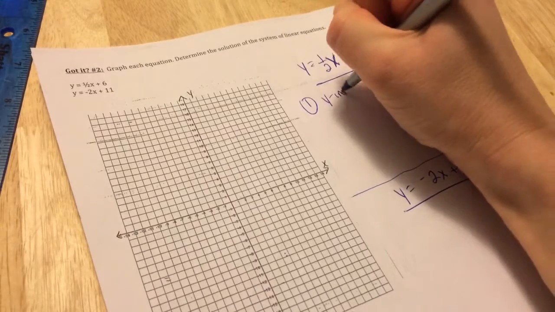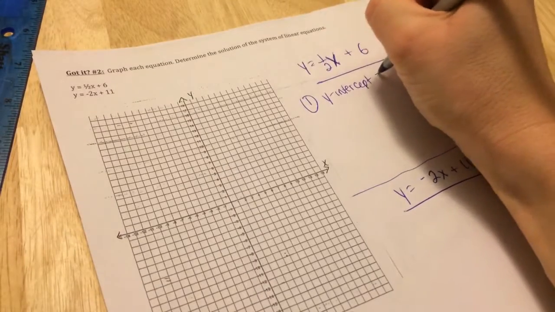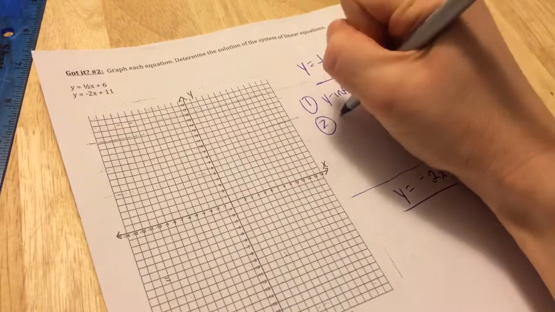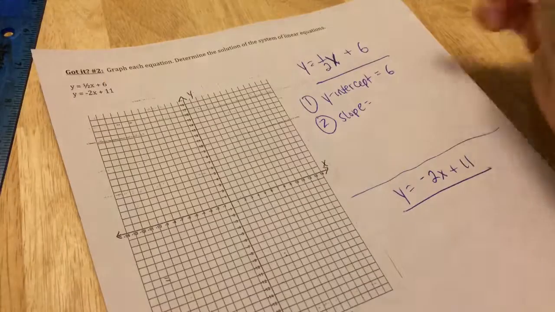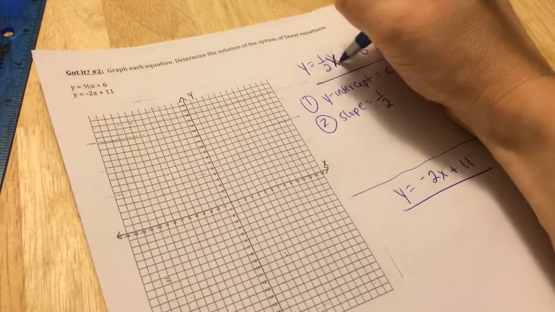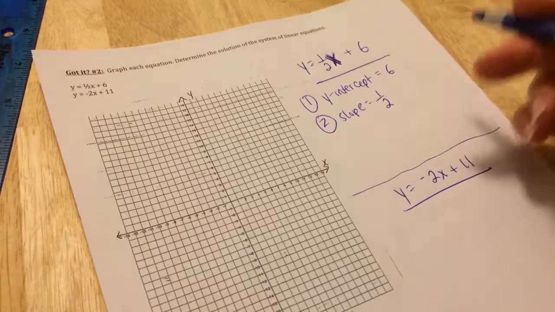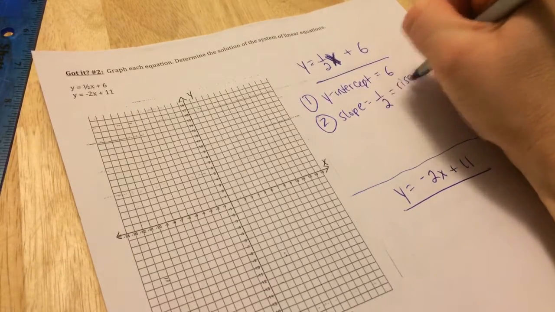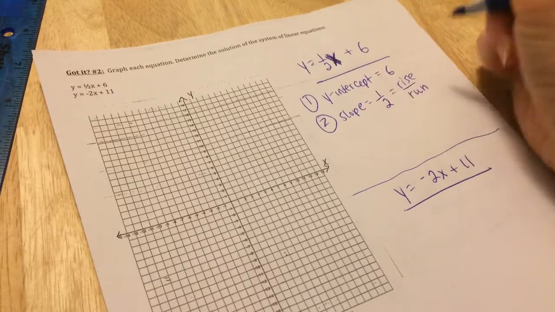The y-intercept you should have gotten is 6 because that's the number not with the x. And then the slope in this case is 1/2 because it's the number with the x, which is already in a rise over run form.